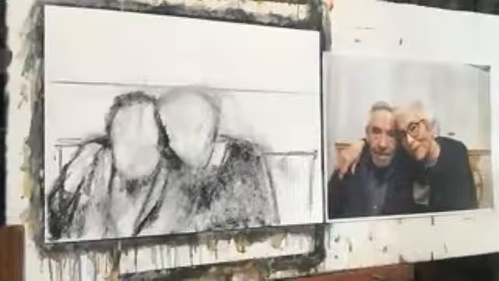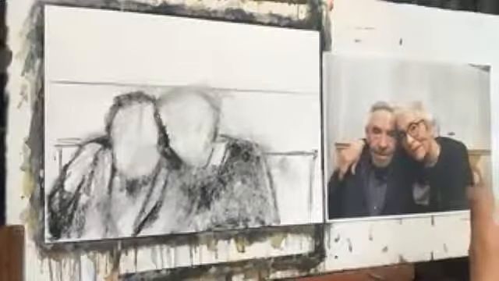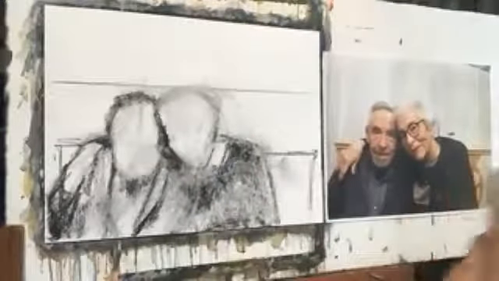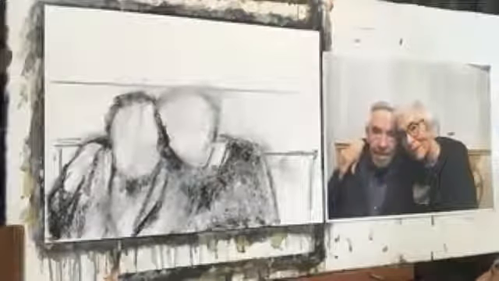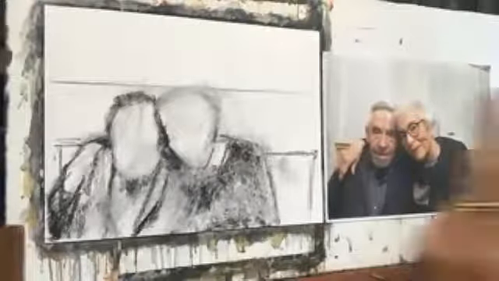But I will tell you that the most important things right here on this two-figure portrait are the eye level, the axis of the head, and maybe the mouth level. Yeah, eye level, axis of the head, and mouth level.